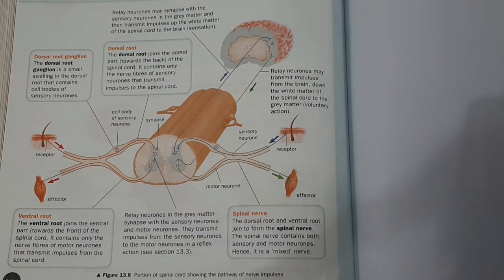As the voluntary actions are deliberate actions, impulses are produced in the forebrain. Impulses are transmitted by the relay neuron from the forebrain down to the white matter of the spinal cord and then into the grey matter. In the grey matter, impulses are transmitted to the motor neuron, which transmits the impulses to effector muscles in our arm, and muscles contract and our hand is raised.